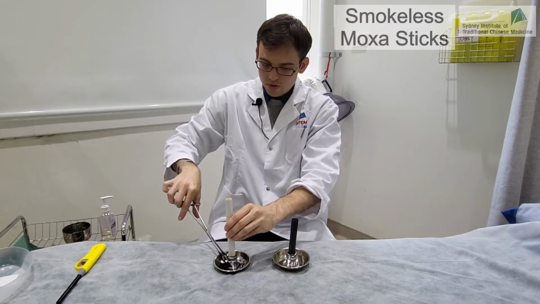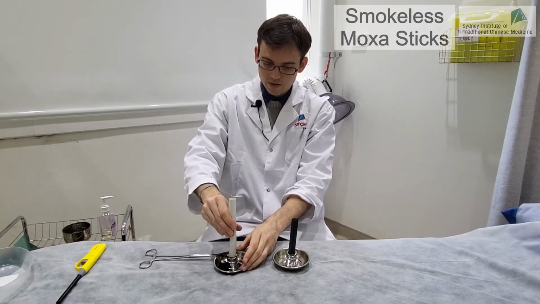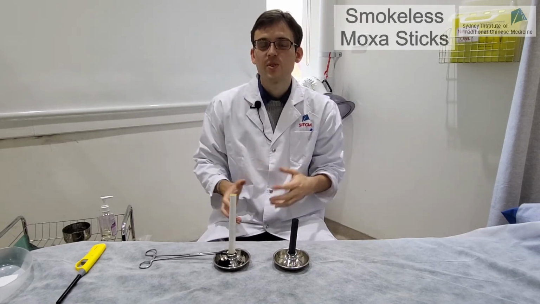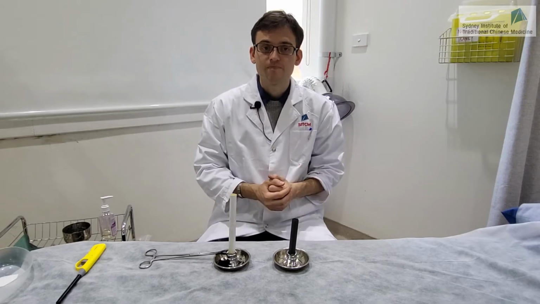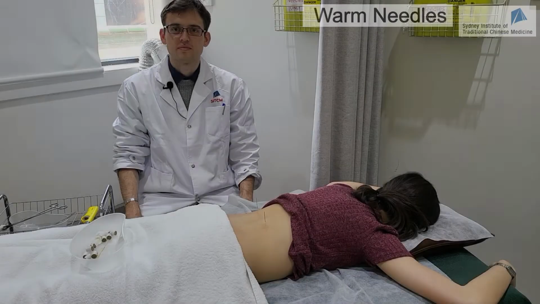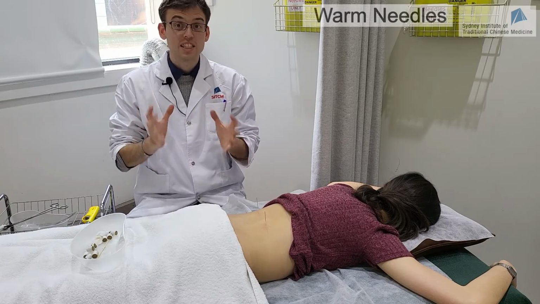And if we wait a few seconds, we'll see that the stick, the normal stick, will be extinguished very quickly. The smokeless Moxa stick will take more time. We can also use Moxibustion in combination with needling.